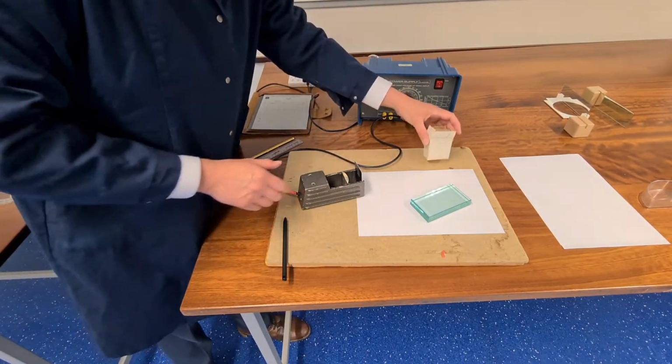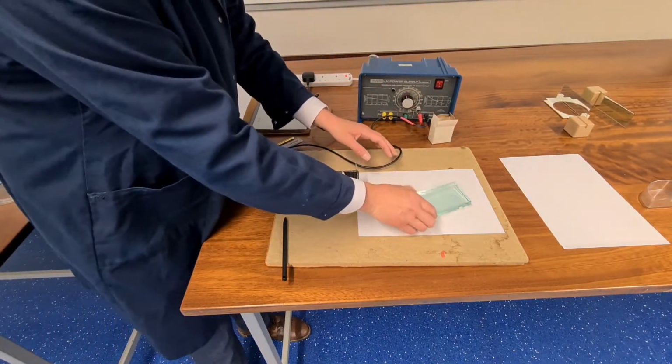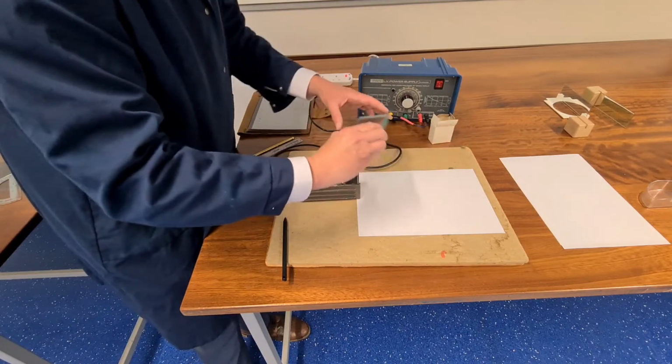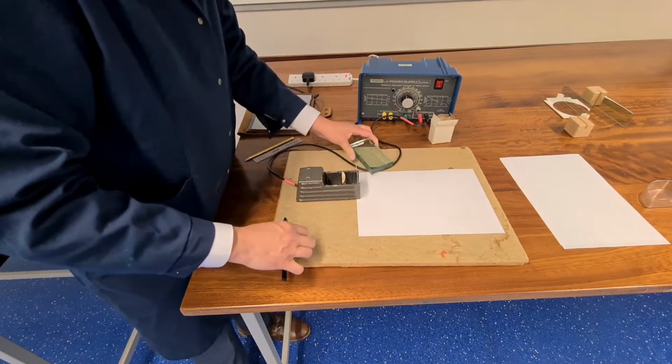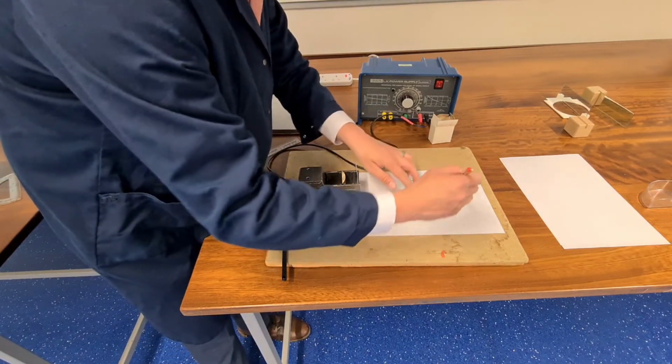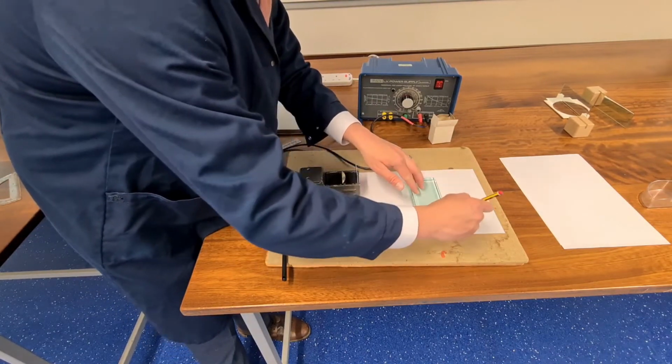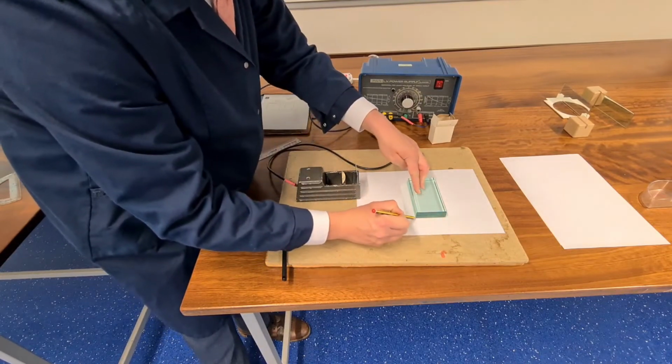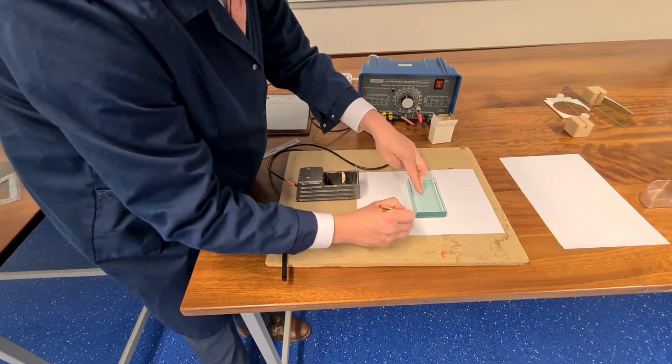And then what we're going to do is this is the first object we're going to use. It's a glass rectangular block. We need to first of all place it square on our piece of paper and then draw around it so that if it moves we can put it back in place.